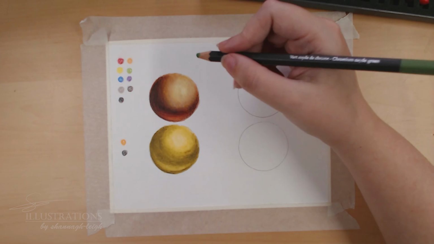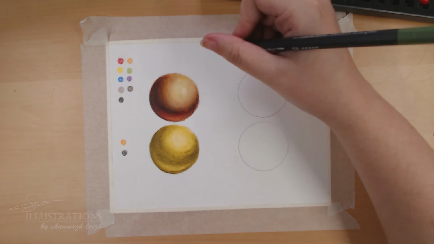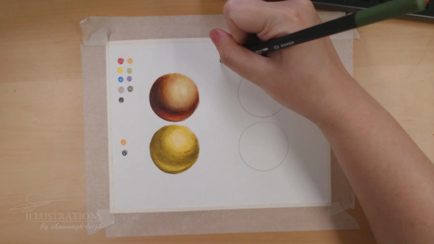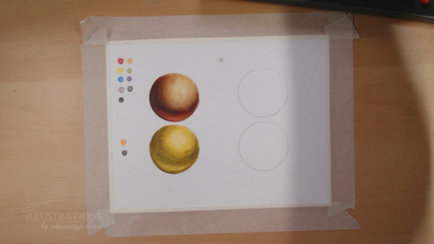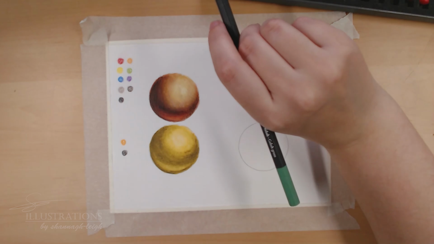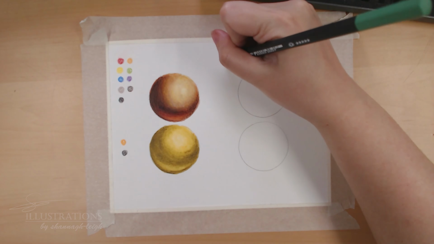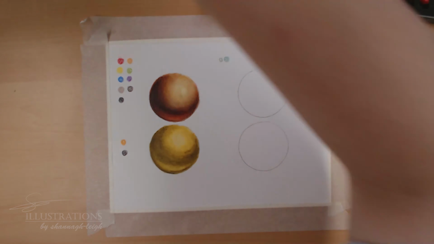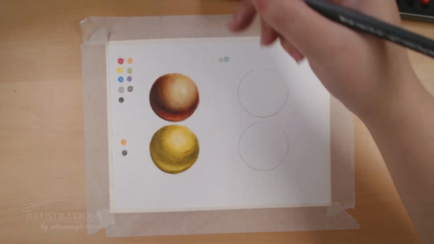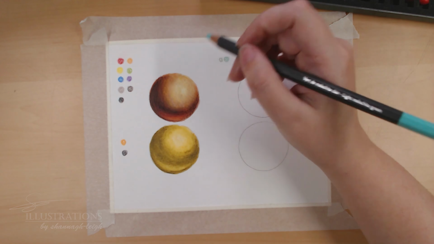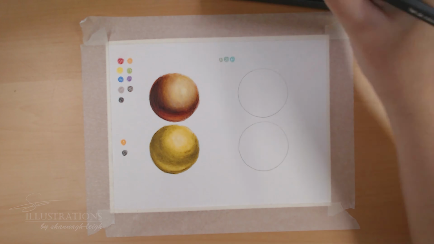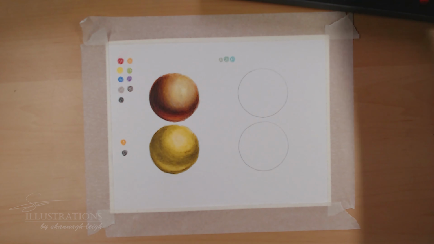So the highlight colours I'm going to use are the chromium oxide green, the cobalt green, and I'm going to also grab the light malachite green. Not sure if I've said that one right, so apologies.